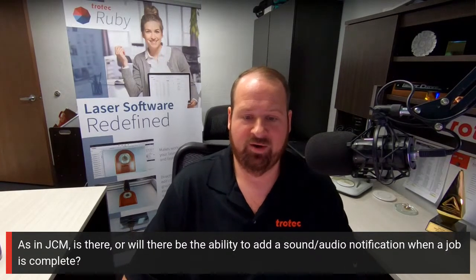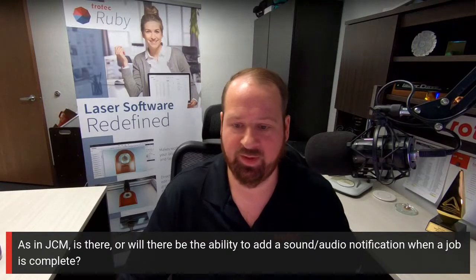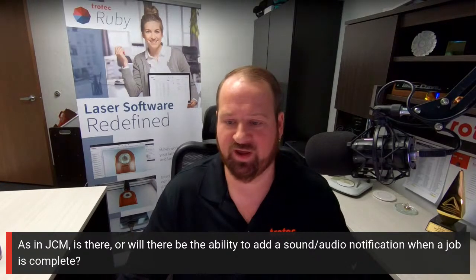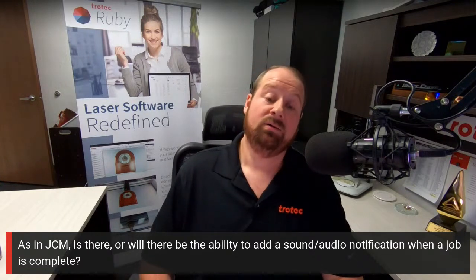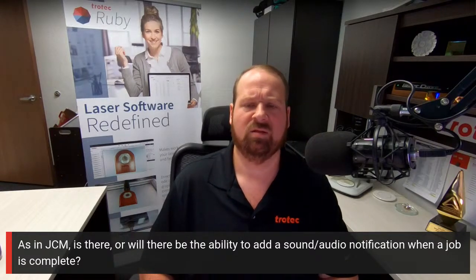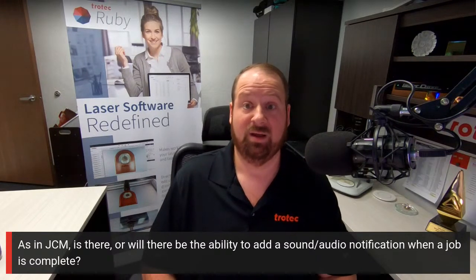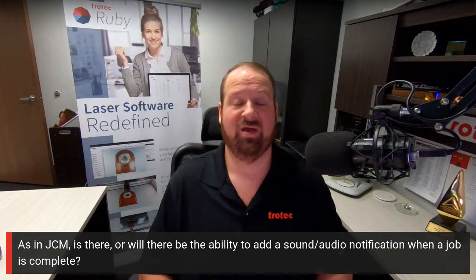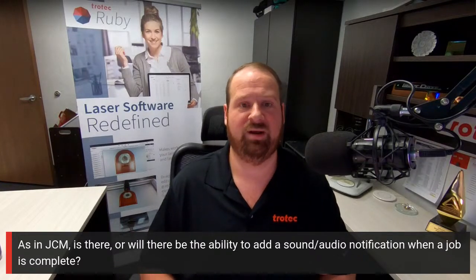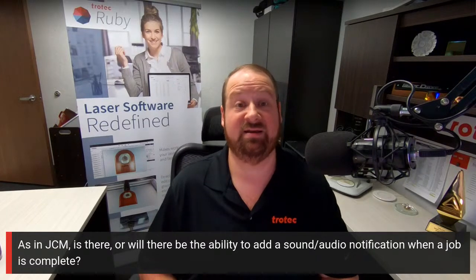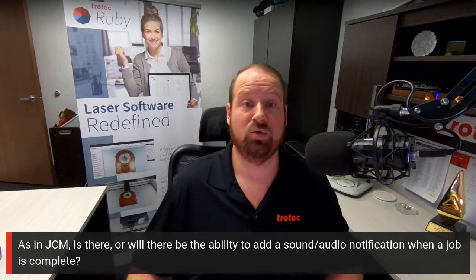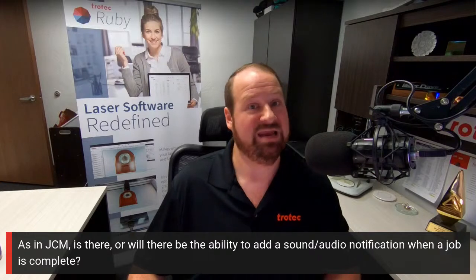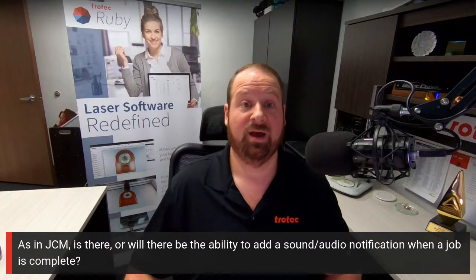Is there a way or ability to add sound audio notifications when the job is complete? No, but that's a great idea though. I do know that the laser system beeps when it's done, depending on what model and system you have, but there is no custom beep. I can't see why that couldn't easily be added digitally so that it comes out of your computer or speakers, for example. Right now, that is not a feature that has been added, but I do like the idea.